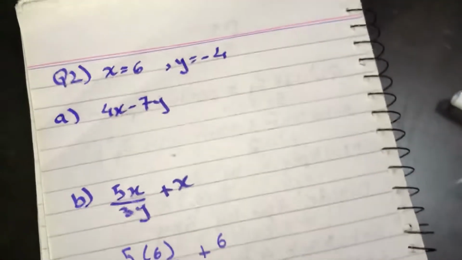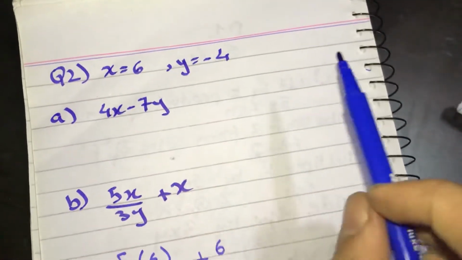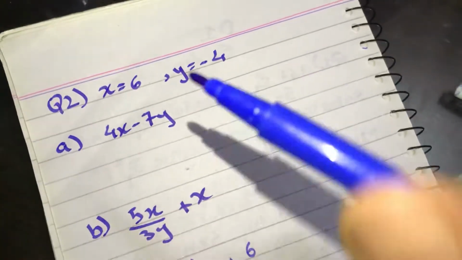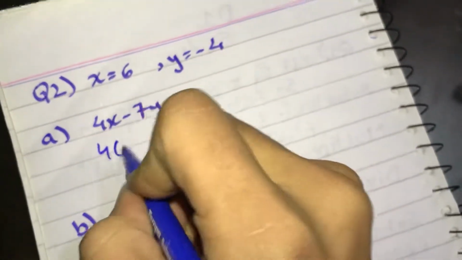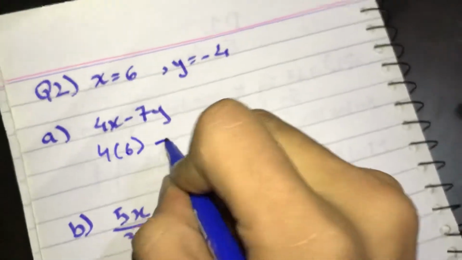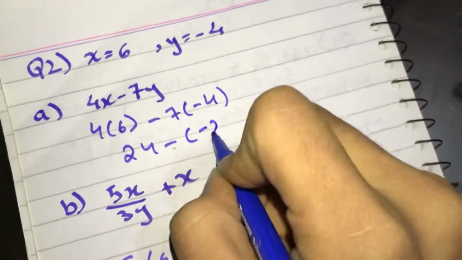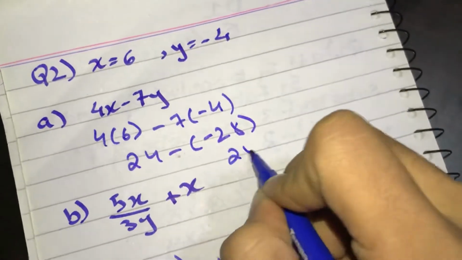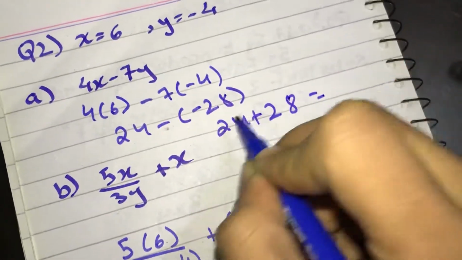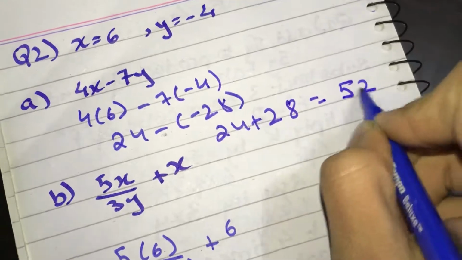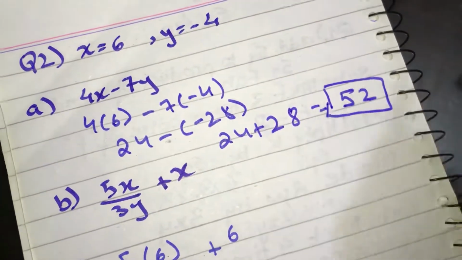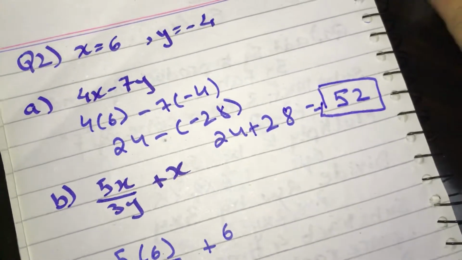Moving on to question number 2, x is equal to 6 and y is equal to minus 4. So 4 into 6, I am just substituting the value, minus 7 into minus 4, 24 minus 7 minus 28. So 24 plus 28 will give us 52. So this is how we substitute the values and solve it. Moving on to the next question.